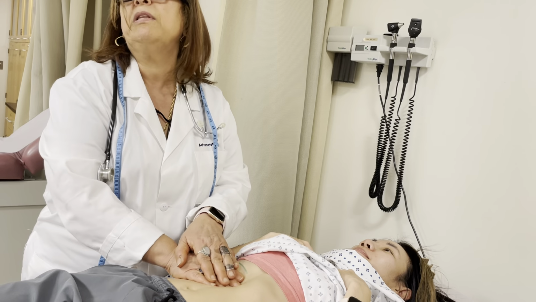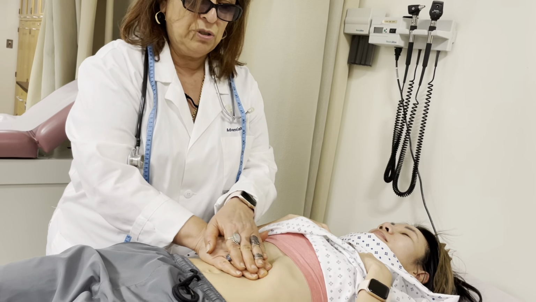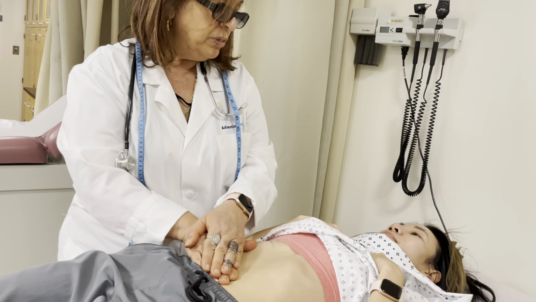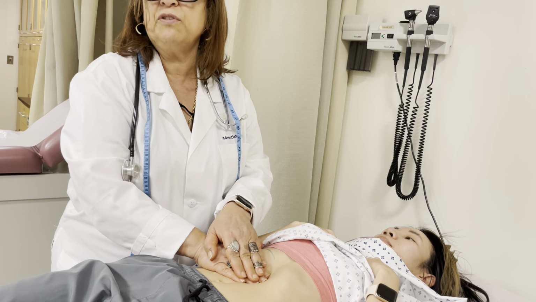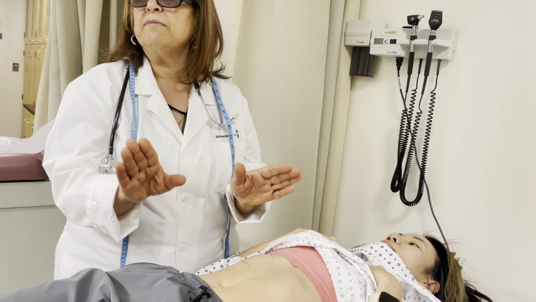So what am I going to do now? Deep palpation, deep palpation, deep palpation. And where am I looking? At the patient's face, because I'm checking if she's grimacing or crying and if she's uncomfortable. All right, so this is my deep palpation.